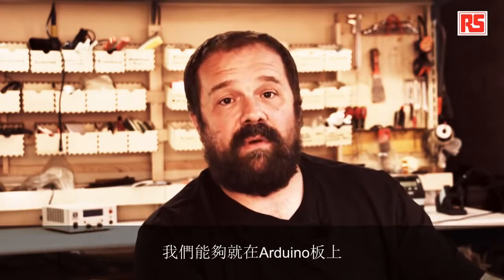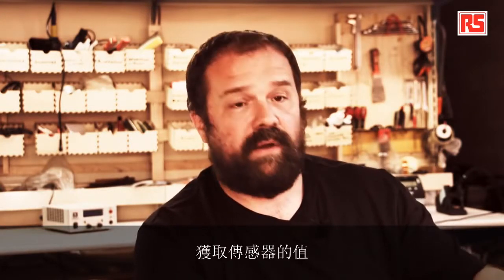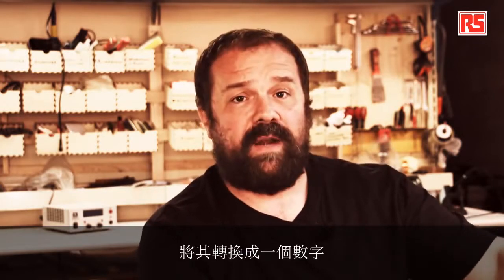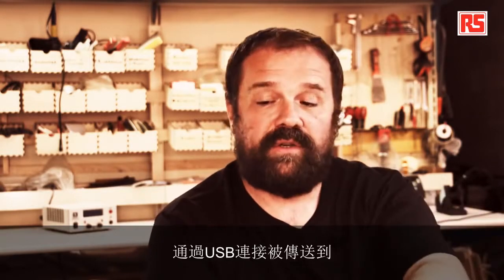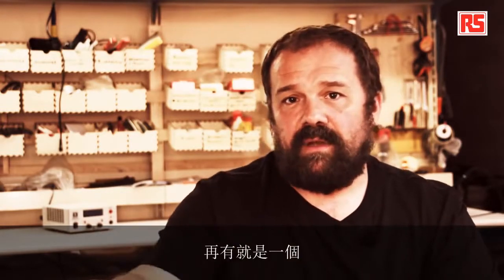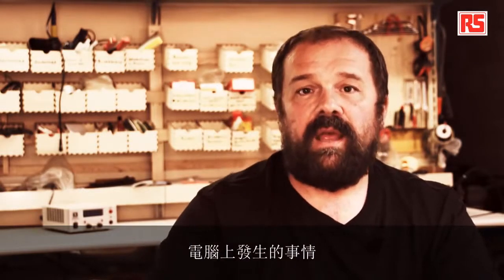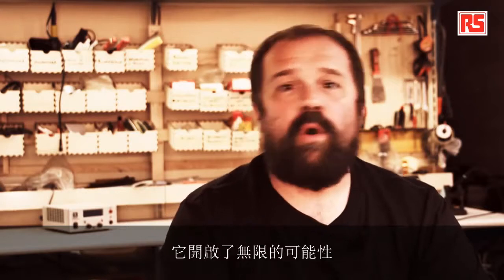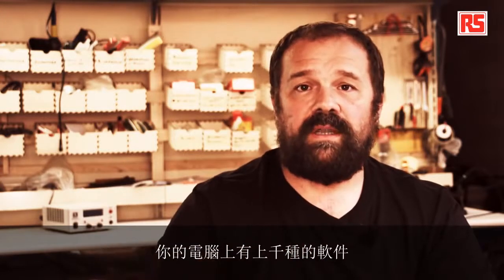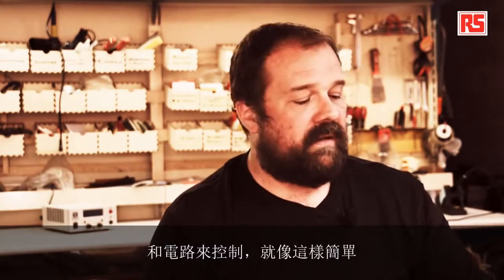So we have seen that we are able to capture the value of a sensor here on the Arduino board, convert that into a number that gets sent over the USB connection to the computer, and then there's a piece of software on the computer that can capture that number and use it to control something that happens on your computer. So now this new thing that you learned today opens up a huge amount of possibility, because there are literally dozens of software programs on your computer that can actually read data from the serial port. So anything that can read data from the serial port can be then controlled with your Arduino and circuits as simple as this.